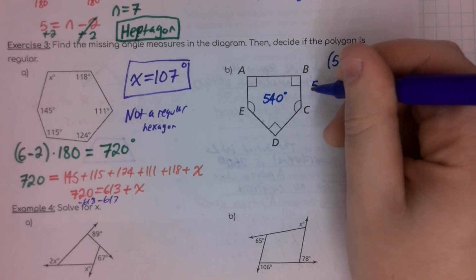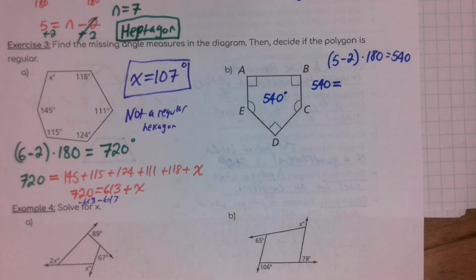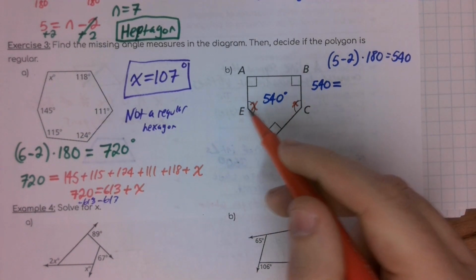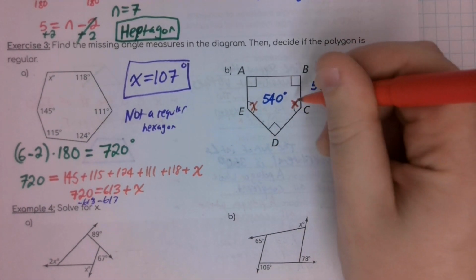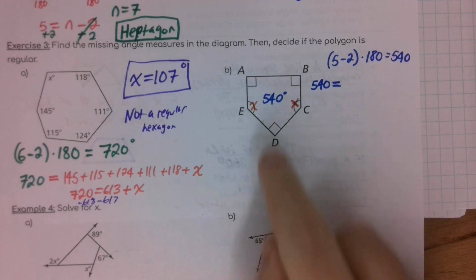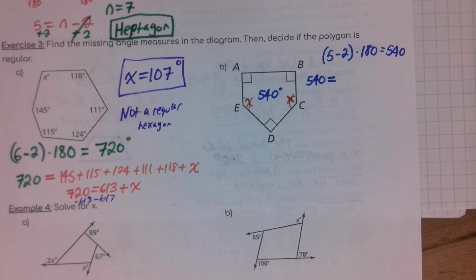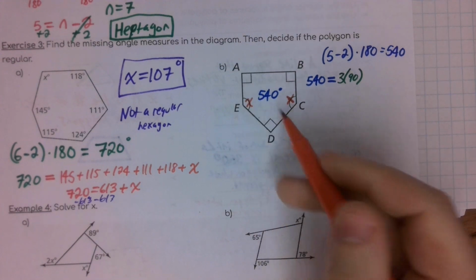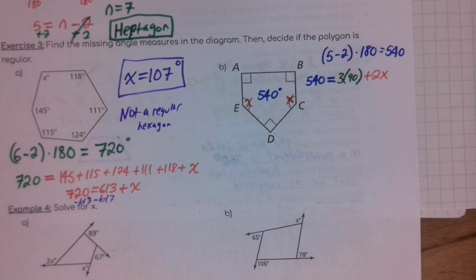So we can set up an equation. 540 equals, but we have a problem. We don't have a label of x. We just have the missing angle measures. So let's call the missing angle measures x. This one's x, and since this one's congruent, it's also x. These angles we know are 90 degrees each. So what we've got is 3 90-degree angles, 3 times 90, plus 2 x angles, so plus 2x. This is what we can use to find x.